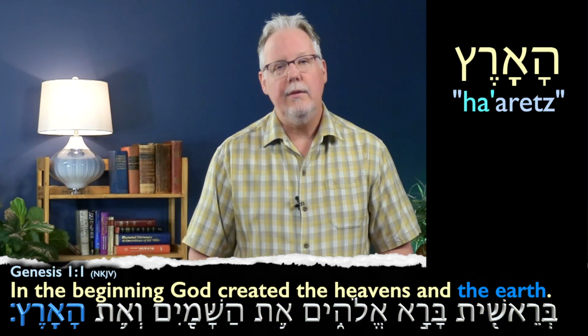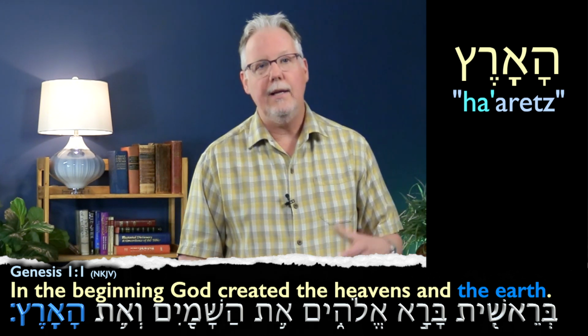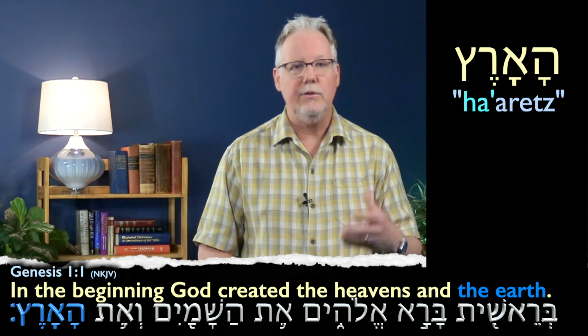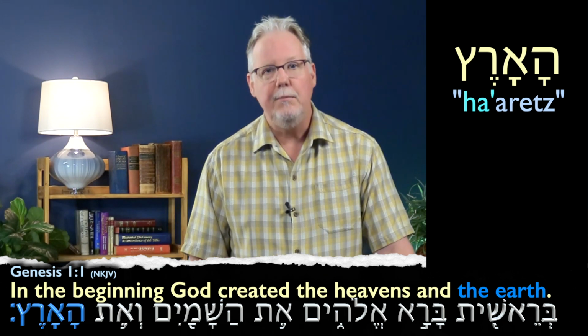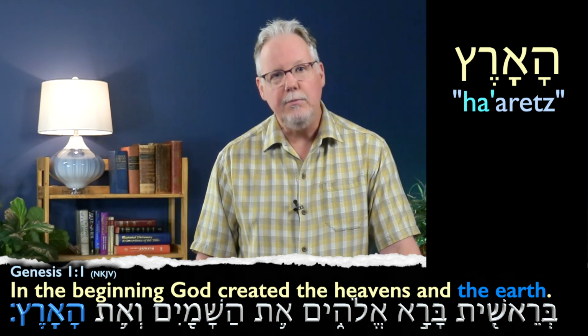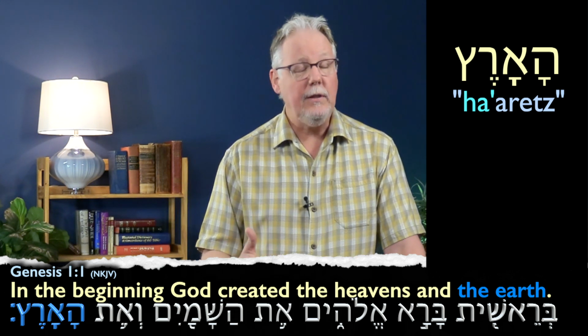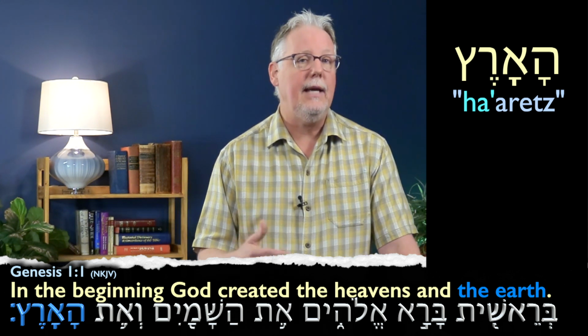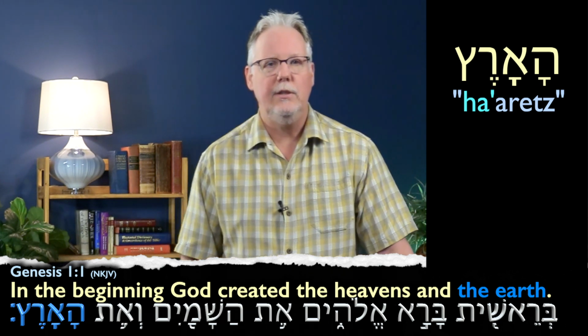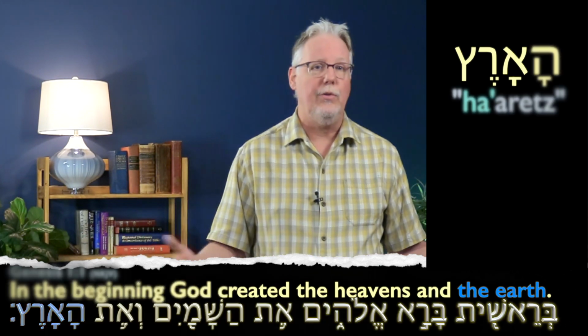haaretz. Now this is a compound word. It has the "ha" on the front of it, and so it's "the," and the word aretz means land. So the aretz means land or earth as opposed to the sky. And specifically this word aretz can mean like the land of Israel. The context here seems to point to the fact he's talking about the earth, the whole earth.